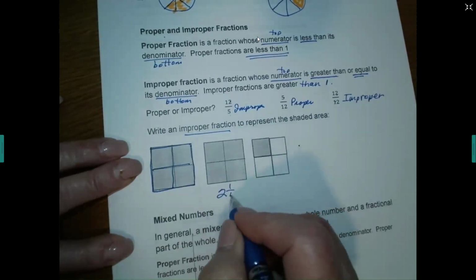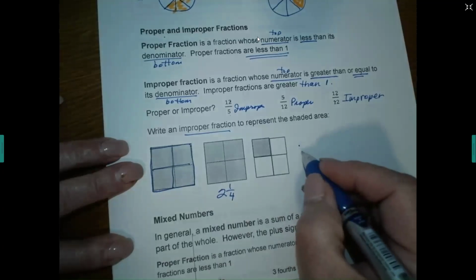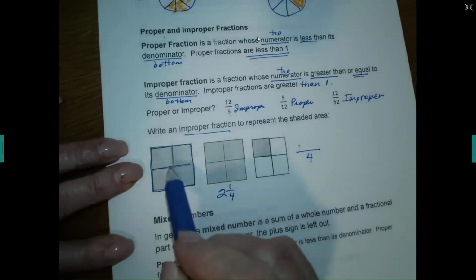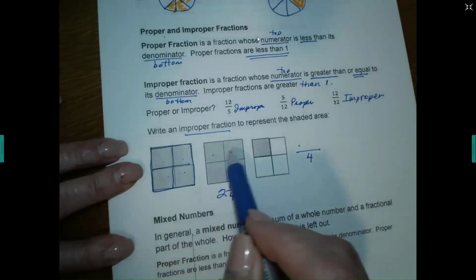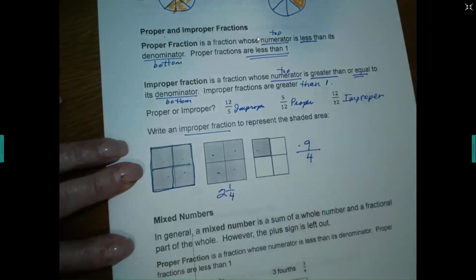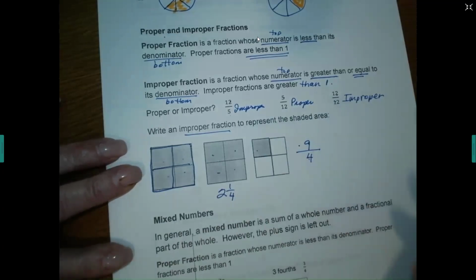That would be a mixed number, which we'll talk about in a moment. But if we're writing it as an improper fraction, the denominator is 4, and we have 1, 2, 3, 4, 5, 6, 7, 8, 9 fourths. So that's an improper fraction because the numerator is greater than the denominator.